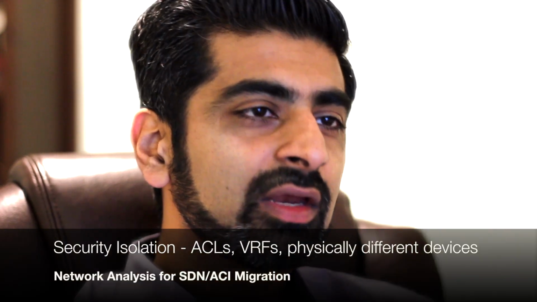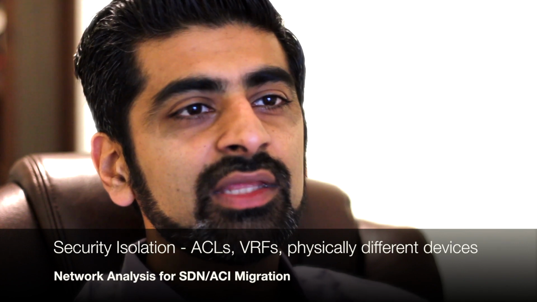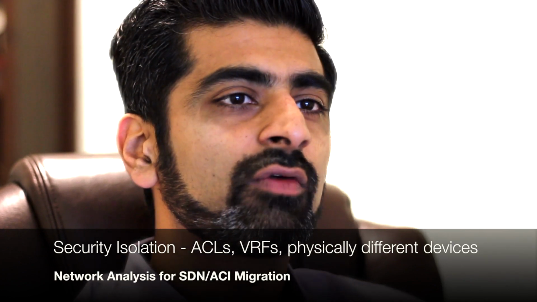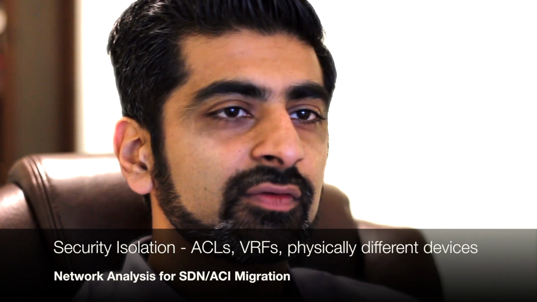In this stage, we are looking to identify how the security groups we identified communicate with one another. In a typical network, the isolation of security groups would be done using either the ACLs or VRF route leaking, or they will be in completely different VRFs or completely different switches. So in whatever case it might be, at the end of the day, we need to identify how these different security groups talk to one another.